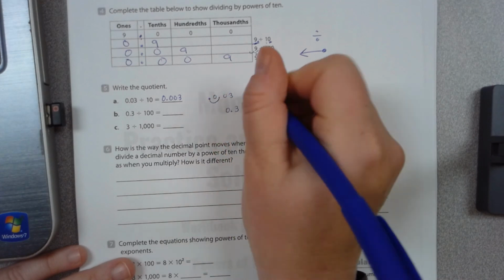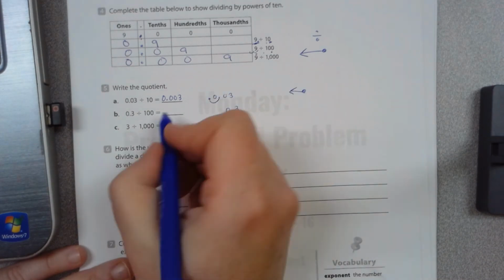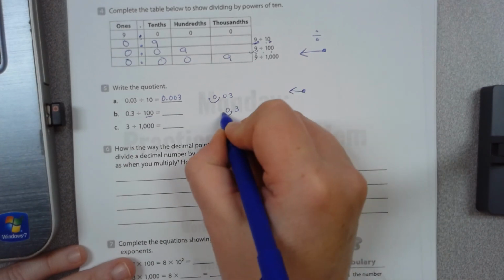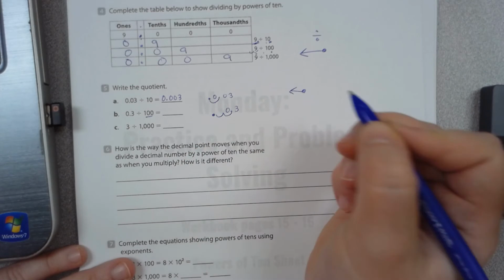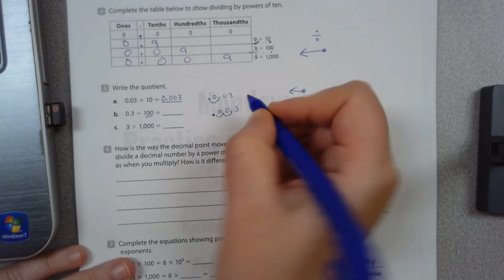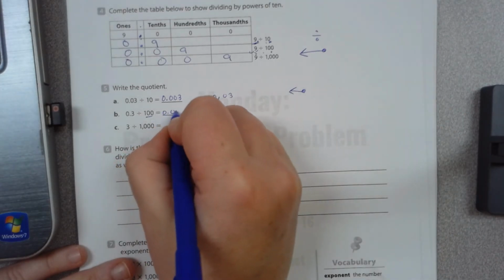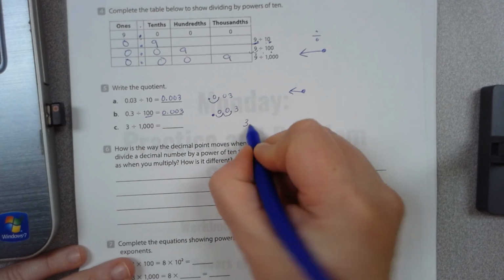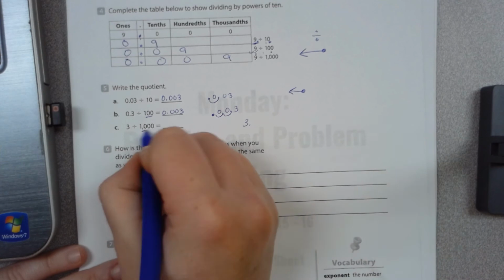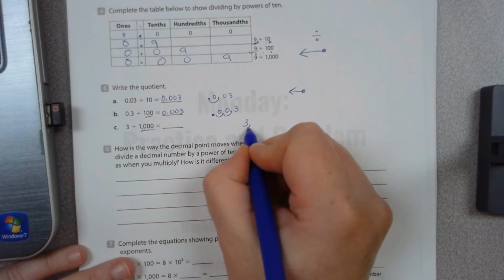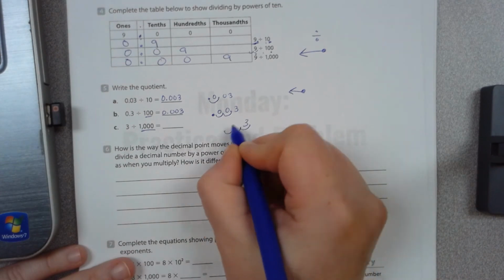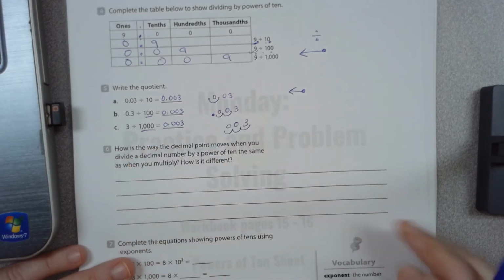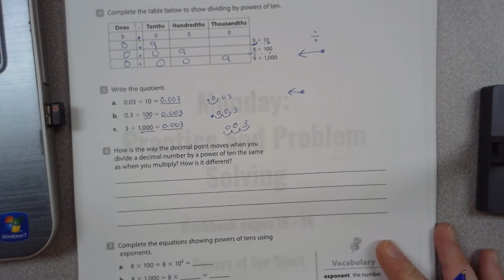If I have 3 tenths divided by 100, I'm going to move that decimal 2 places, 1 place, 2 places, and fill in that gap. If I have the whole number 3, and I have that decimal right here, divided by 1,000. 1, 2, 3. Now look, we got the same answer for each question using different numbers.